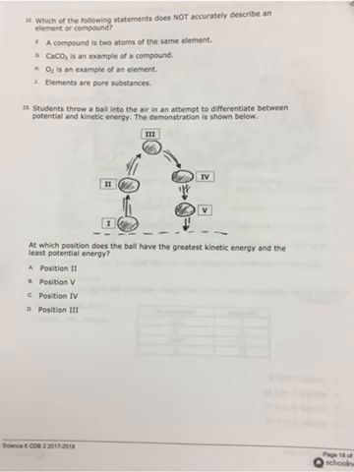Number 23. Students throw a ball into the air in an attempt to differentiate between potential and kinetic energy. The demonstration is shown below. At which position does the ball have the greatest kinetic energy and the least potential energy? A, position 2. B, position 5. C, position 4. D, position 3.